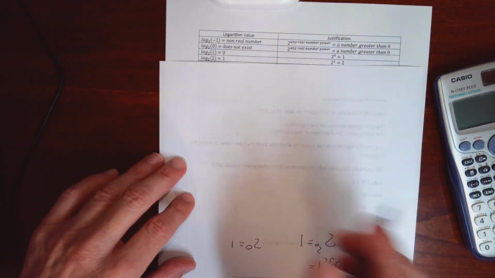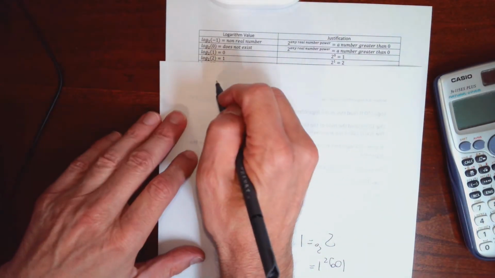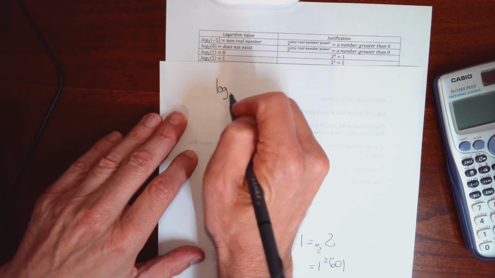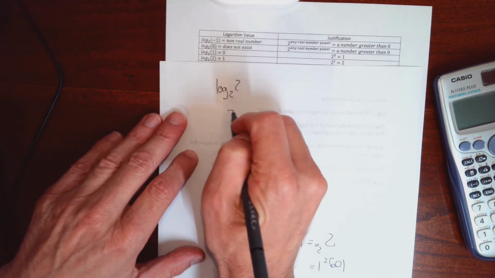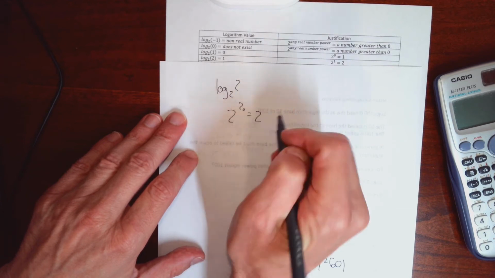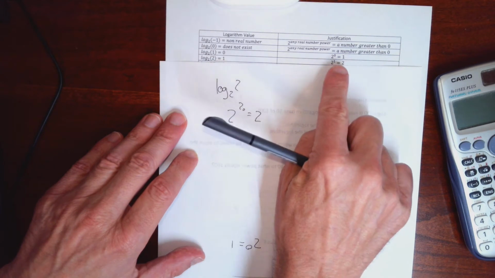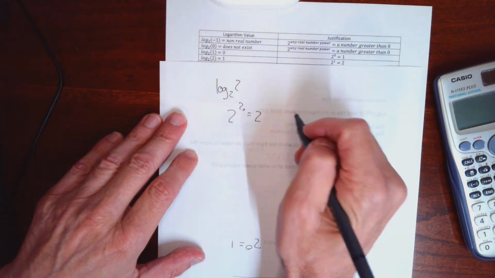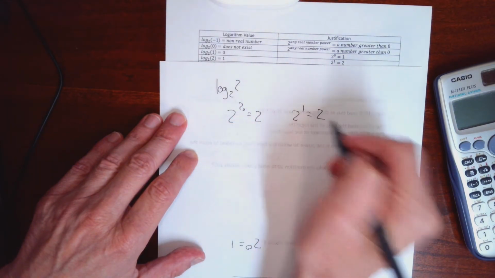Next one down, log base 2 of 2. This is asking the question, the base 2 to what power equals the argument? The answer is 1, because the base 2 to the first power equals the argument.